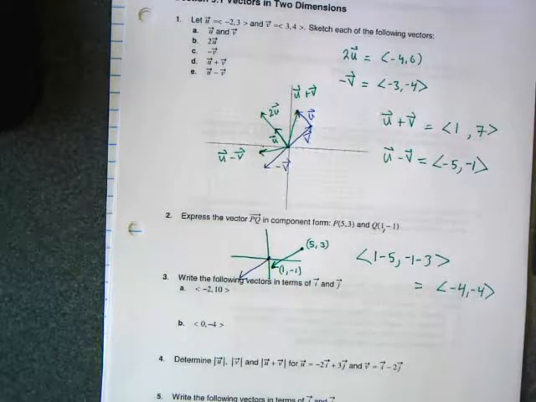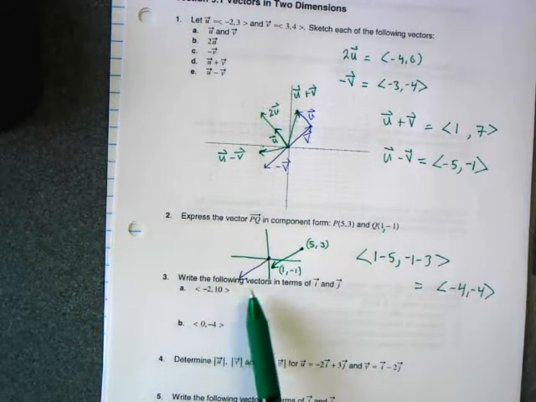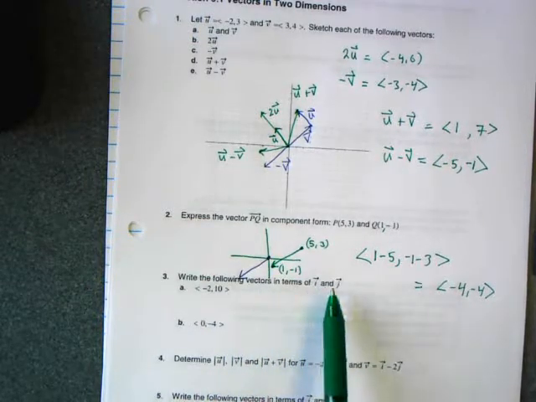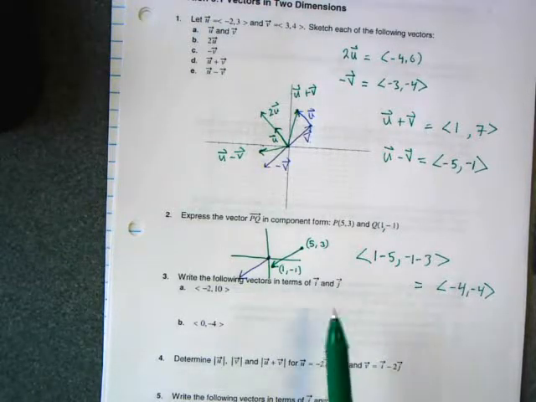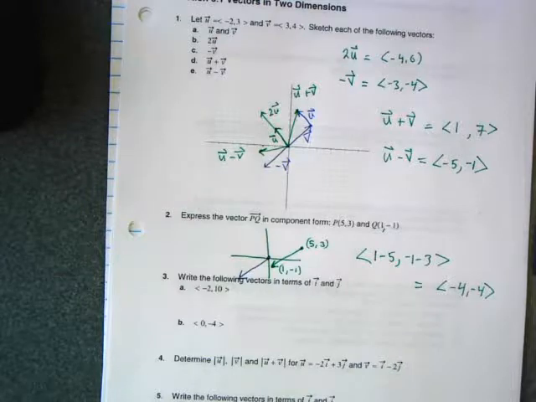All right, number 3. Write the following vector in terms of i and j. What are i and j? Anybody know? In this case, i is a vector, so it does not stand for imaginary. It's not the imaginary i that we used before. i is a vector. Anybody know what the vector i is? It can't be a 1. A vector's got to have a length and a direction.